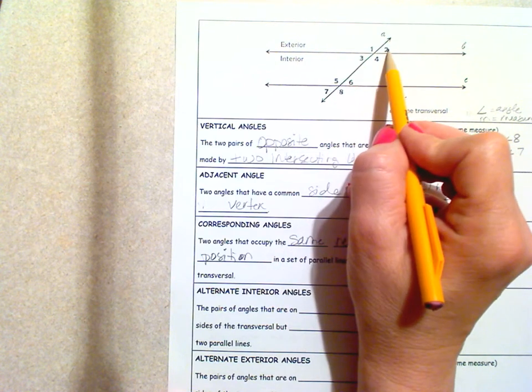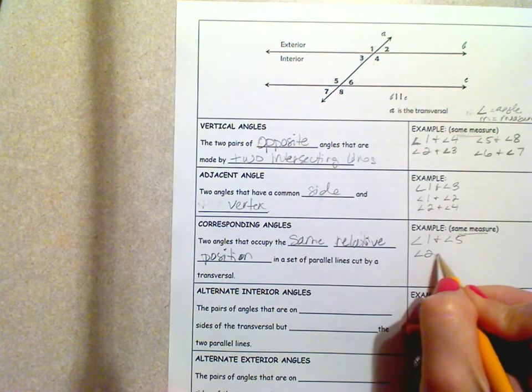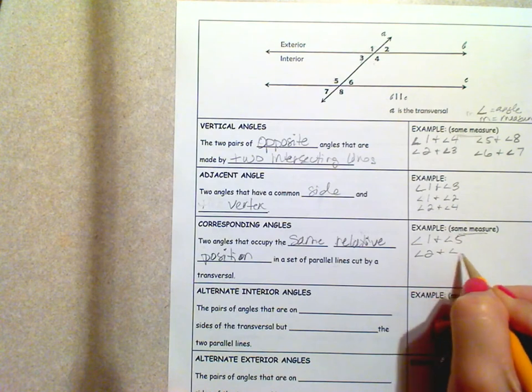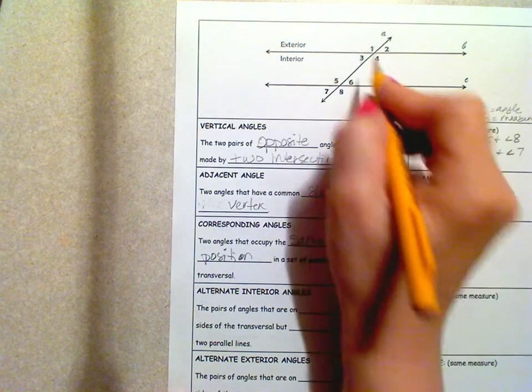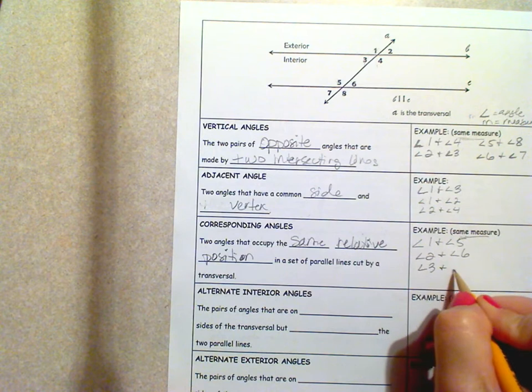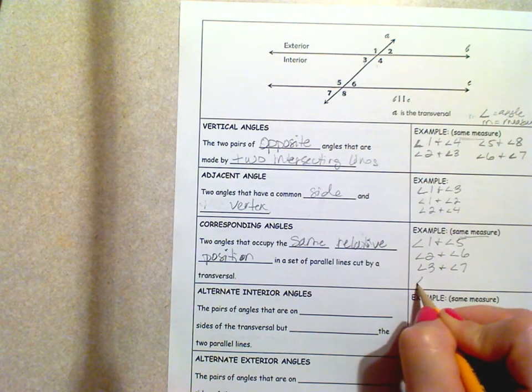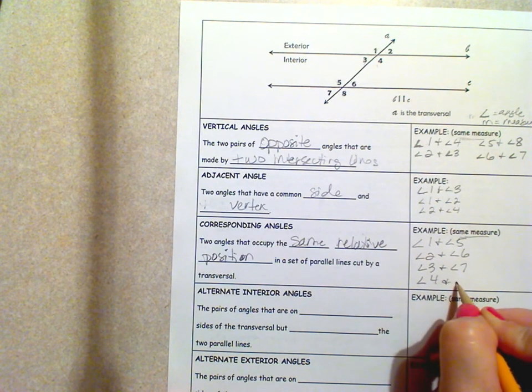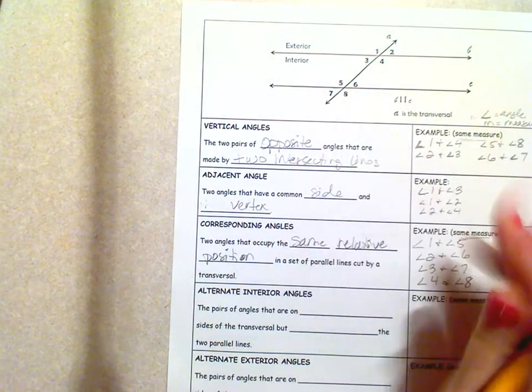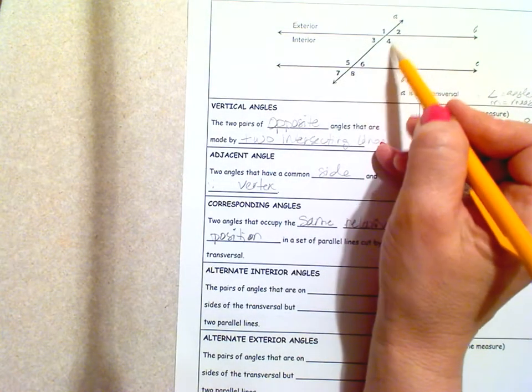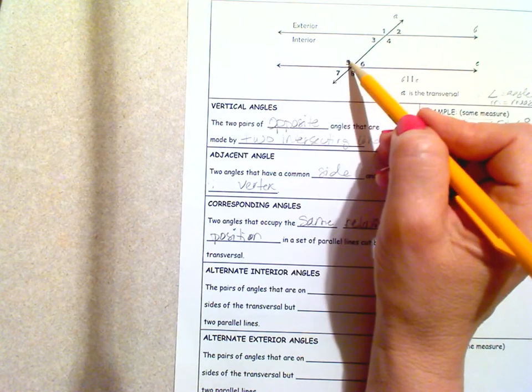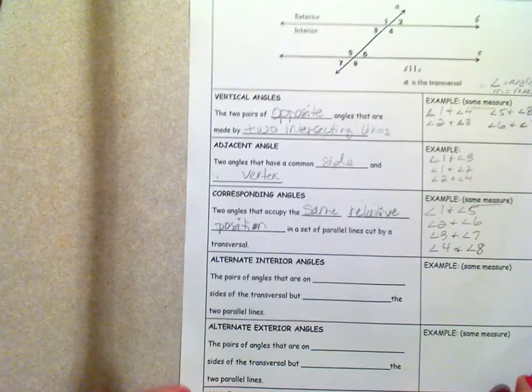Angle 2 corresponds with angle 6. Angle 3 corresponds with angle 7, and angle 4 corresponds with angle 8. So what's really nice is knowing that terminology and knowing that they're equal. Once I give you one of them, you can find all the angle measurements.